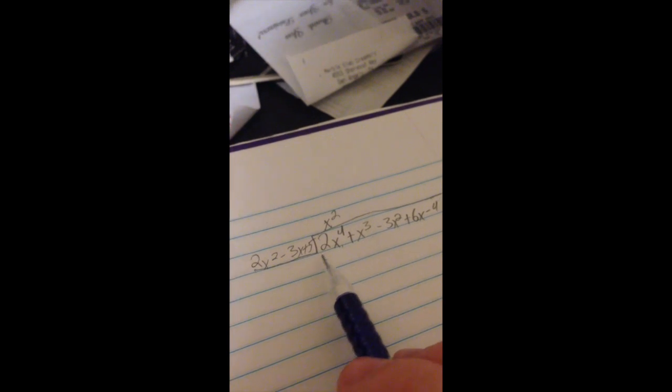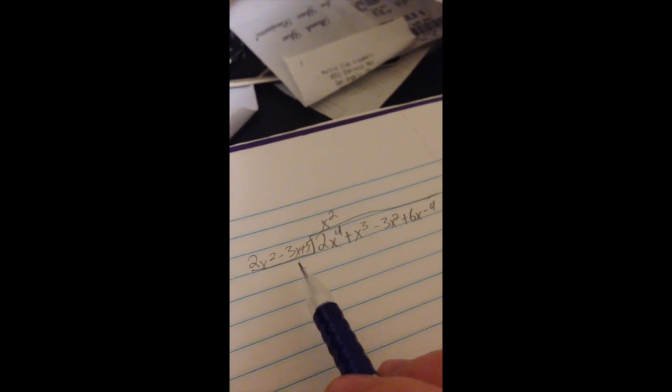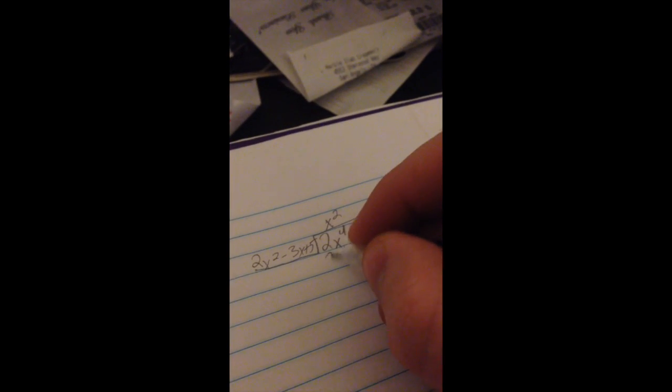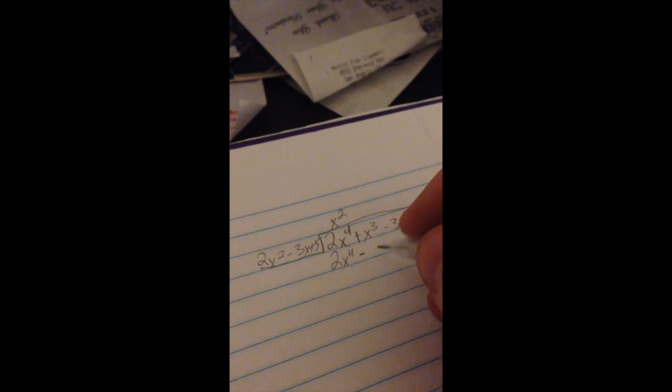Then you'll multiply 2x squared minus 3x plus 5 times x squared, and subtract that from what you have up here. So you do that, 2x squared times x squared is 2x to the fourth minus 3x cubed plus 5x squared. And you'll subtract that, and when you subtract that, it will reverse the signs of all of these.